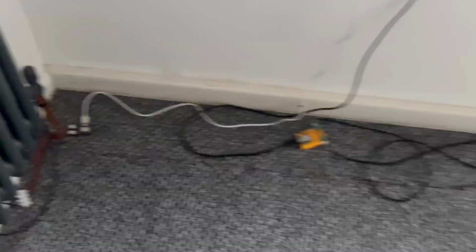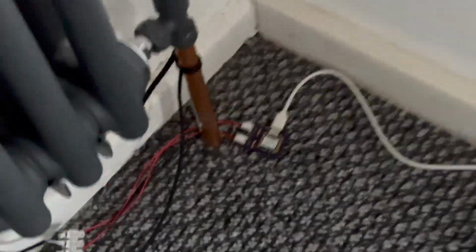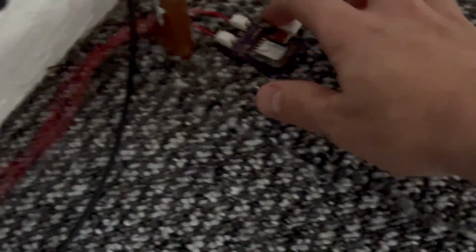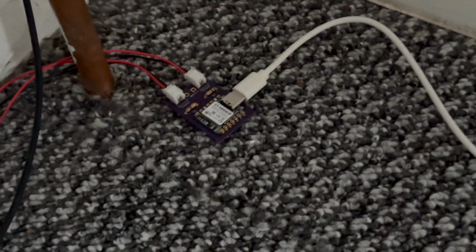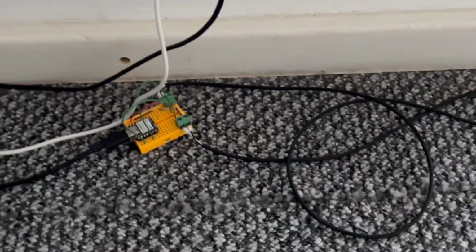This is the bone of contention in the house because of where this is. So I've got one of my custom PCB boards there, and that's connected to the landing radiator. And then over here I've got a PCB one, and that runs into the bathroom, and that's connected to the tails of the towel rail. You might be able to see that there. So there's one on each side of that.